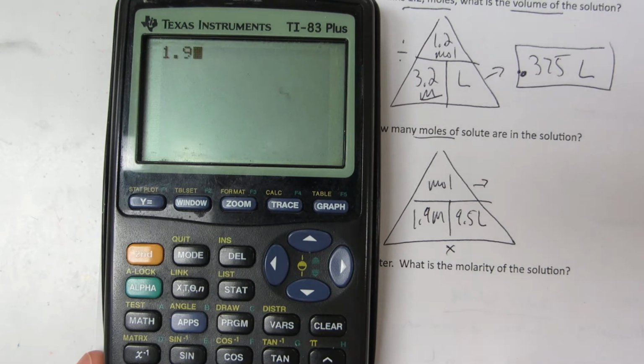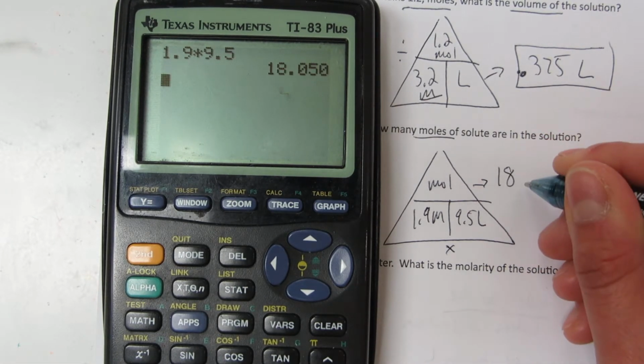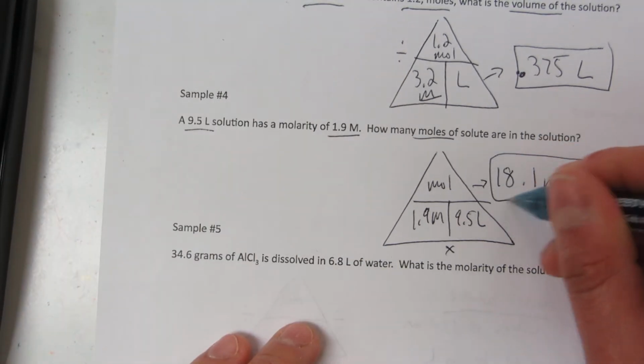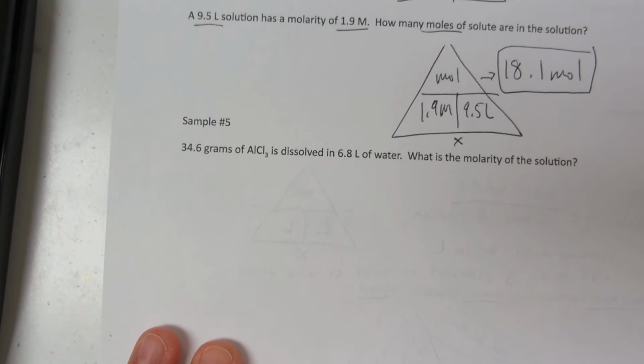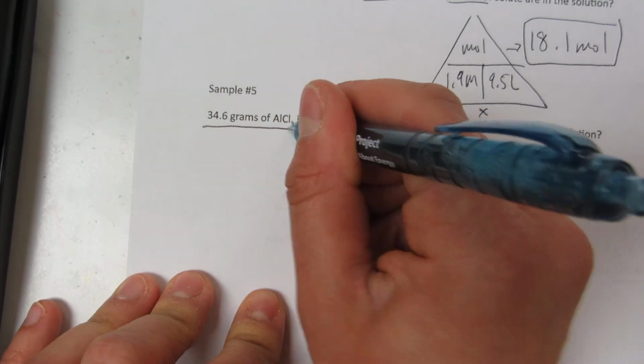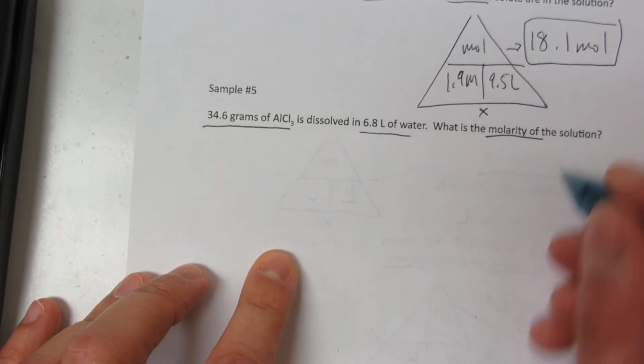So 1.9 times 9.5, and you get 18, we'll say 0.1 mole of your solute. Okay, number 5 is a little different. Number 5, they gave you grams, the volume liters, and they're asking for the molarity.